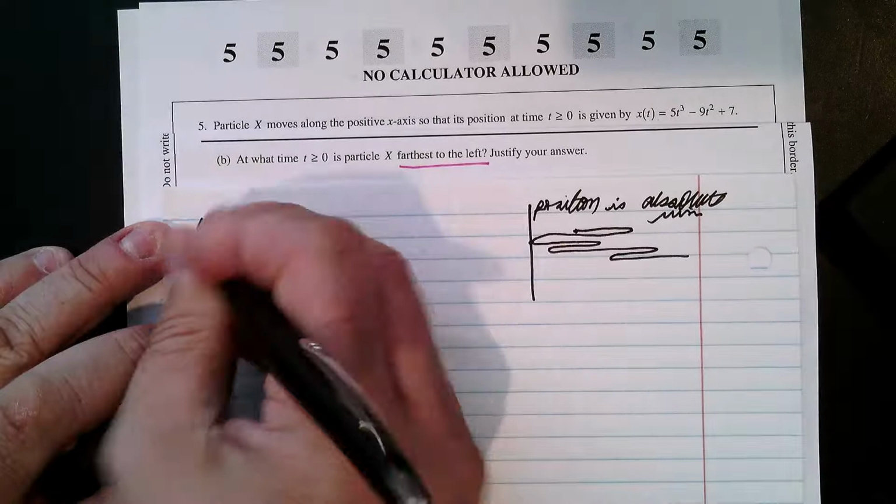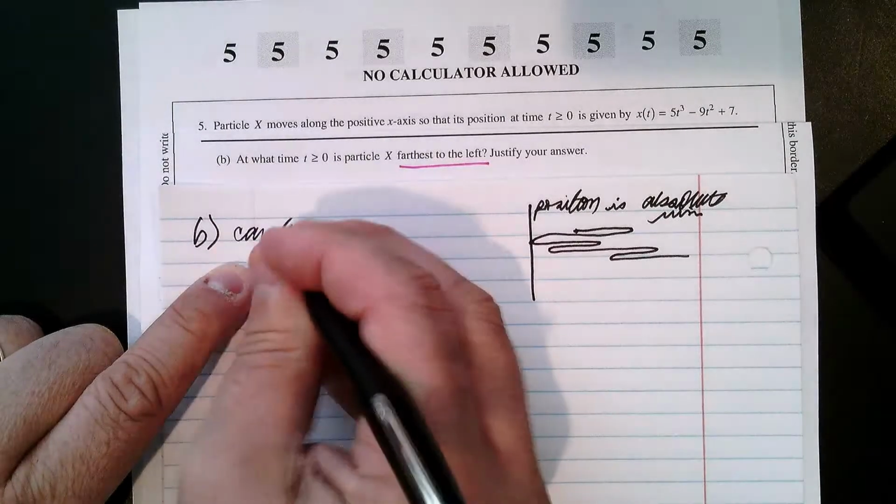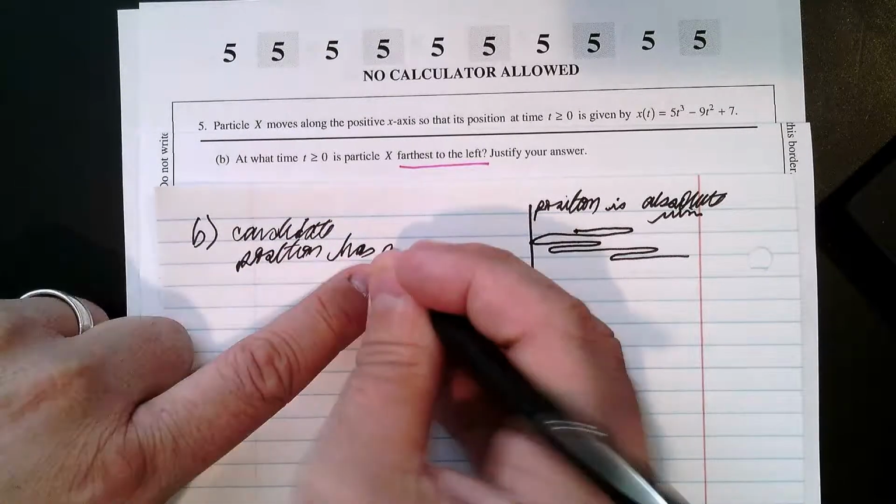Okay, there we go. That's part A. Not too bad. A nice, friendly introduction to the problem. Let's see what happens next.